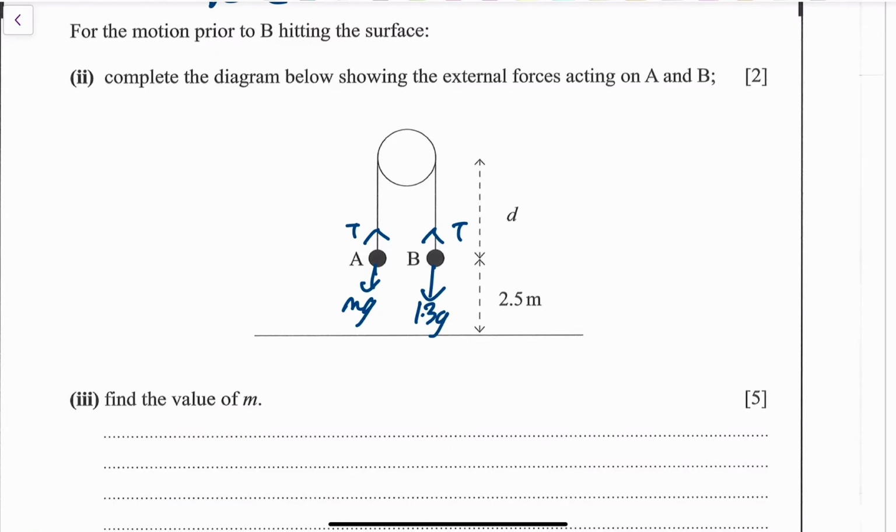You've a tension here going up. It's going down this way, so it's moving. And we know what that acceleration was. We just worked that out to be 3.2. So if you know something, write it in. Just makes life a wee bit easier. And that's 3.2 meters per second squared going upwards. We're good to go. That's all the external forces.